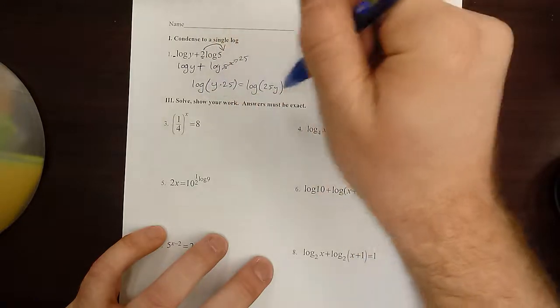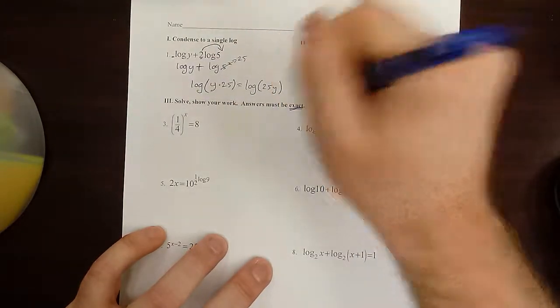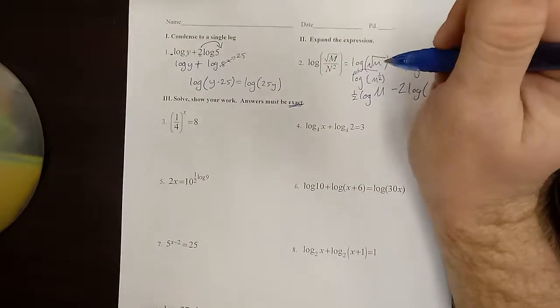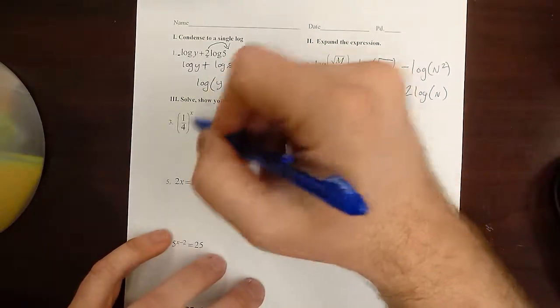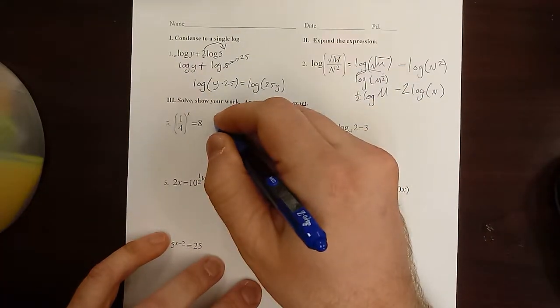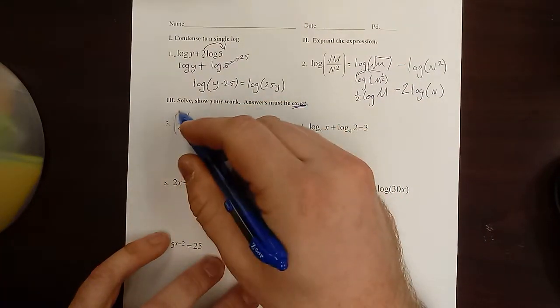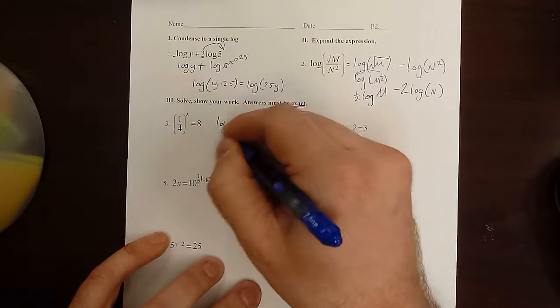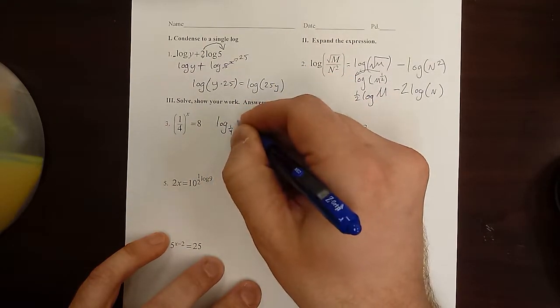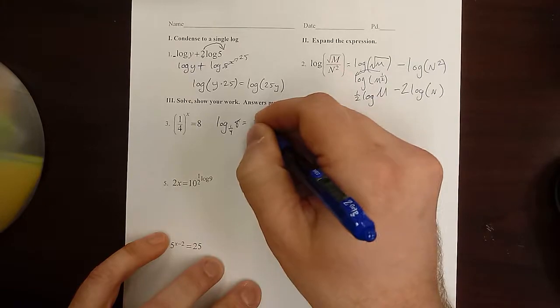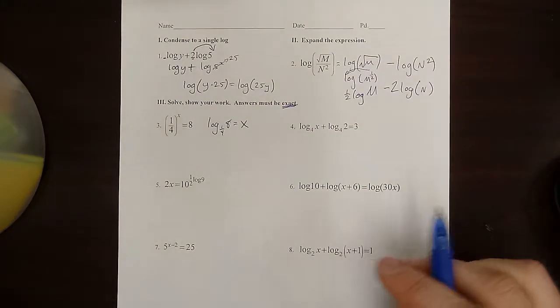Let's see, solve and show your work. Answers must be exact. Ooh. So that means that our answers are going to be nice. So if I were to do this one, the exponent's already by itself, so we can write log base 1/4 of 8 is equal to x.